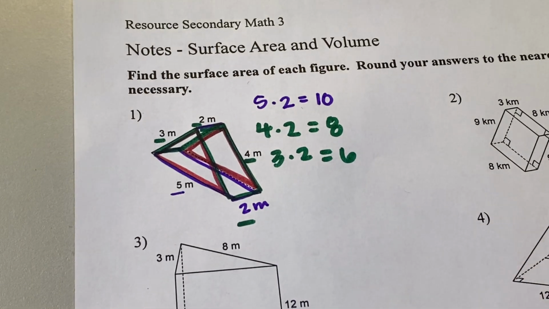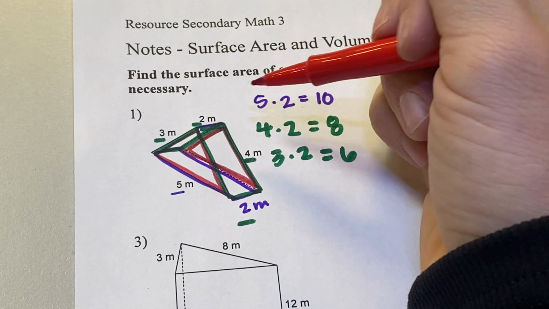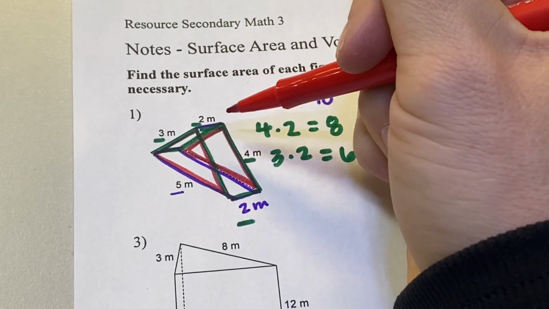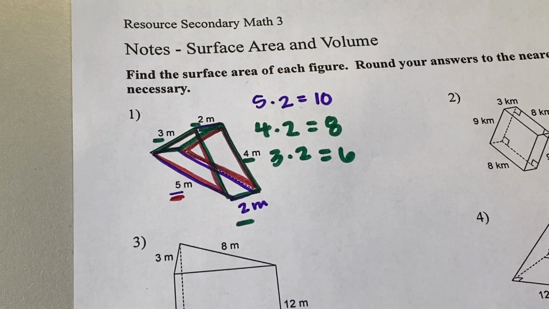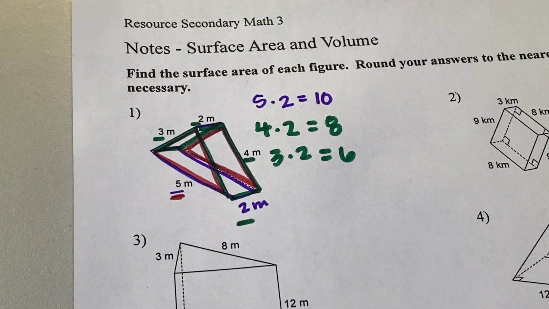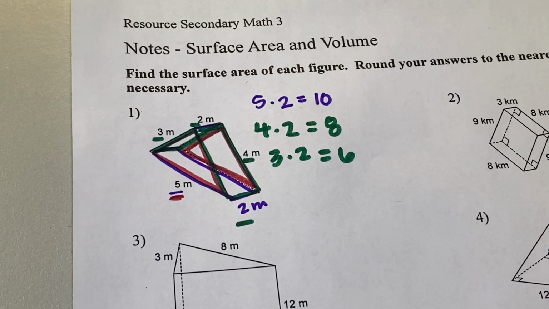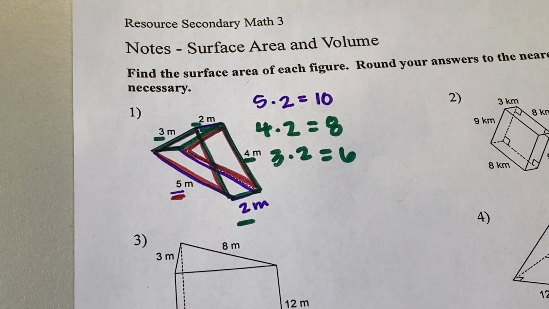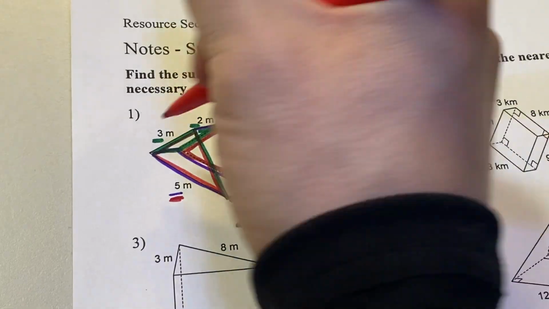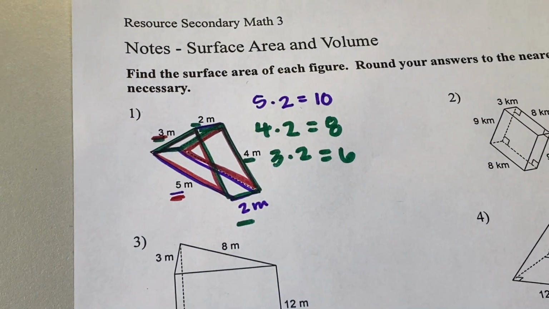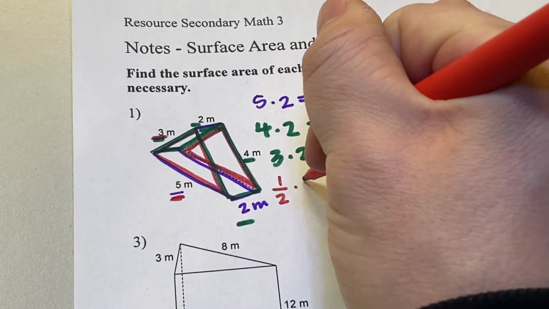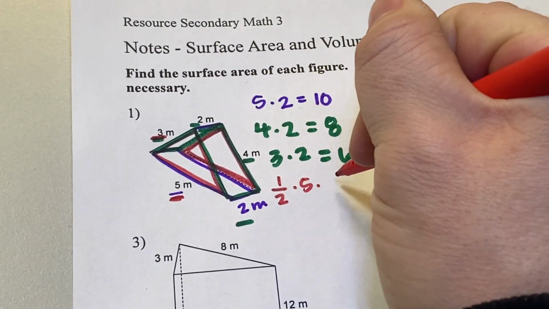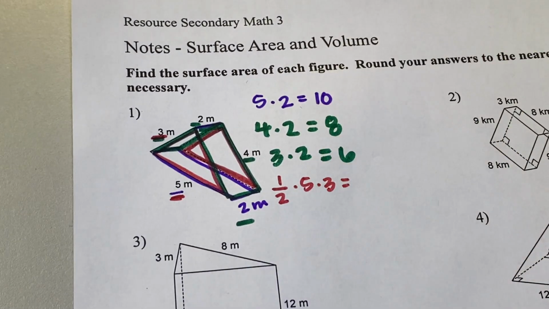Okay, so we've got a triangle here with a base of 5. What is my height going to be for this triangle? It's going to be 3. Beautiful. It's going to be 3 right there. So remember, a triangle is 1/2 times base times height. So 1/2 times 5 times 3, and this is actually going to give us a decimal.